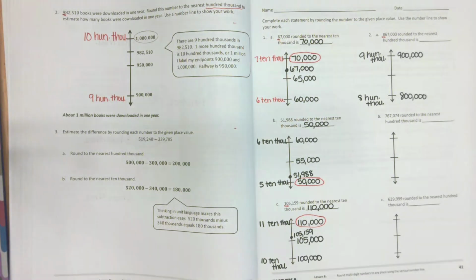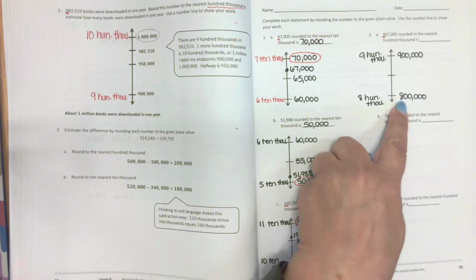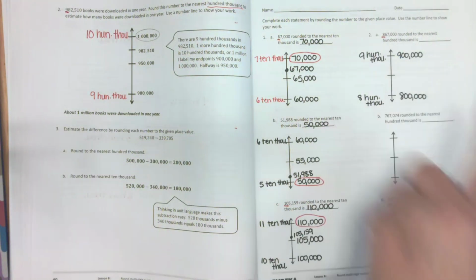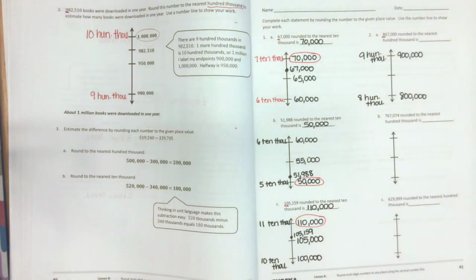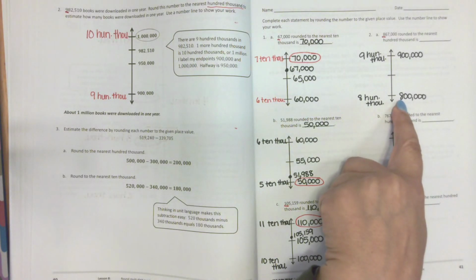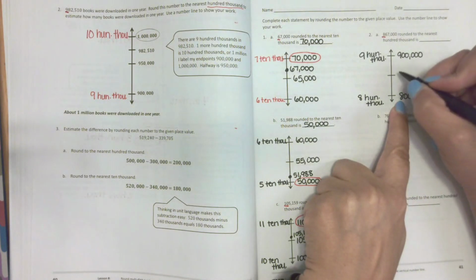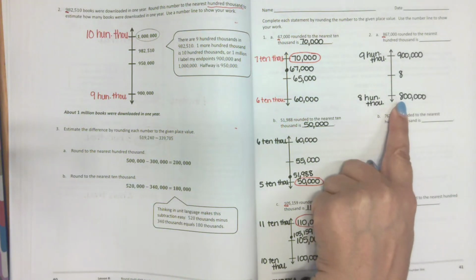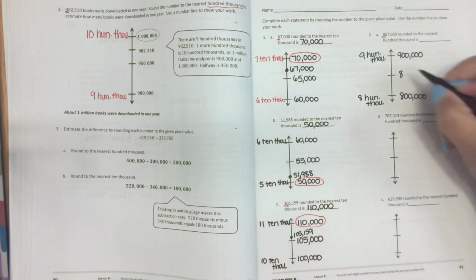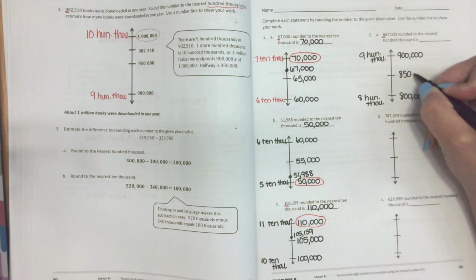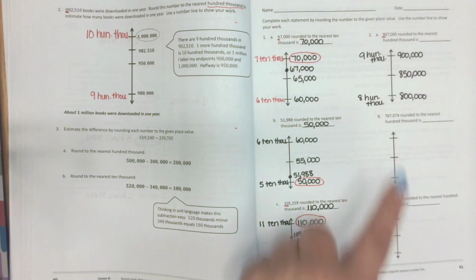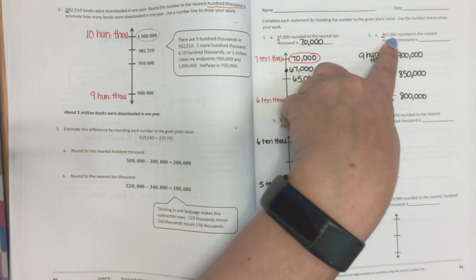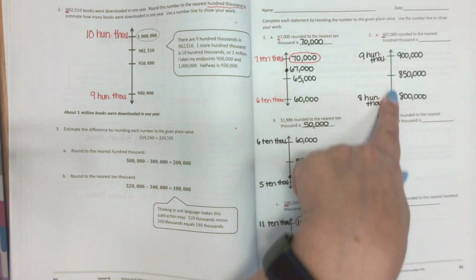Now we figure out the midpoint. What's halfway between 800,000 and 900,000? I know that half of 100,000 is 50,000. So I'm going to start with 8 in the 100,000s, and then I'm going to finish my midpoint with 50,000. So that makes 850,000 for the midpoint.